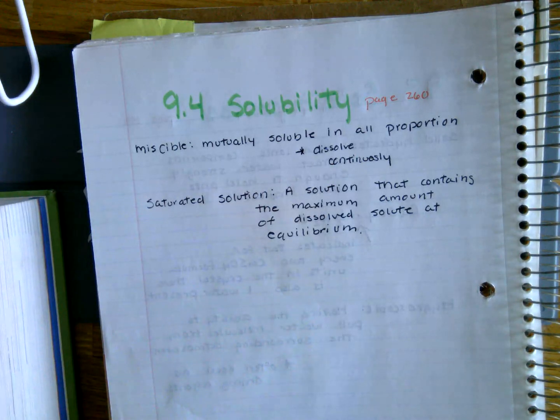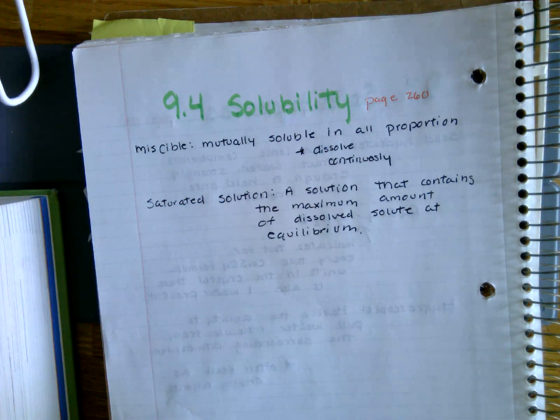So the equilibrium reached by a saturated solution is like the equilibrium reached by a reversible reaction. Both are dynamic situations in which no apparent change occurs because the rates of forward and backward processes are equal. Solute particles leave the solid surface and re-enter the solid from solution at the same time.